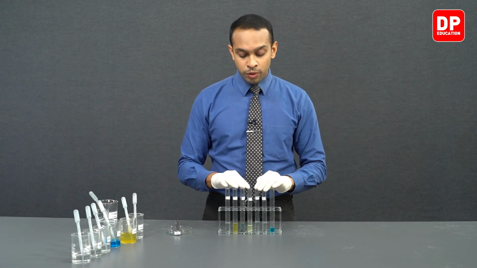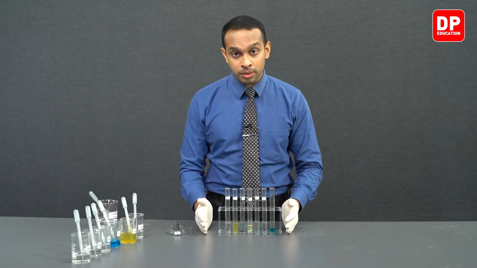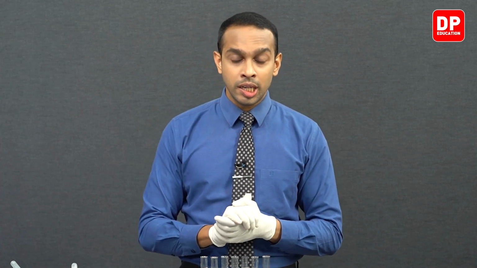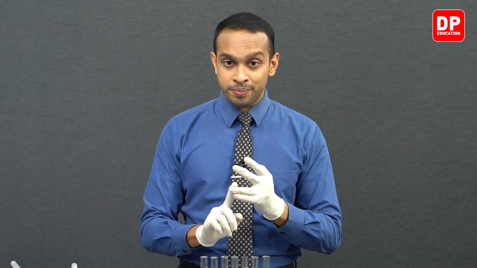So students, we observed in this part of our experiment that iron, or Fe solid, is more reactive than mainly two elements, and those elements are lead and copper. Iron is more reactive than lead and copper.